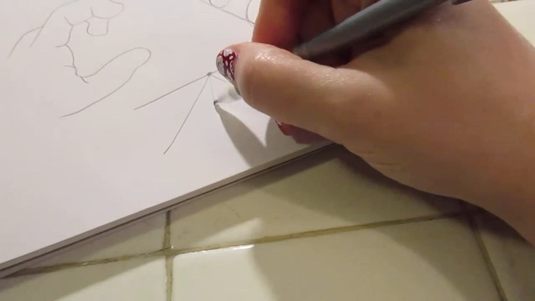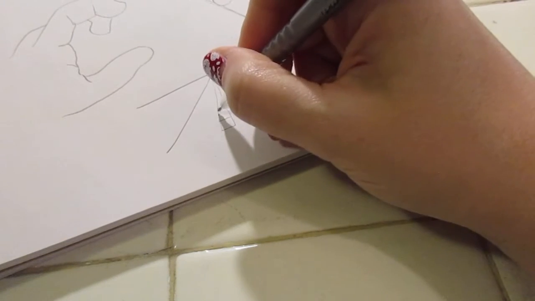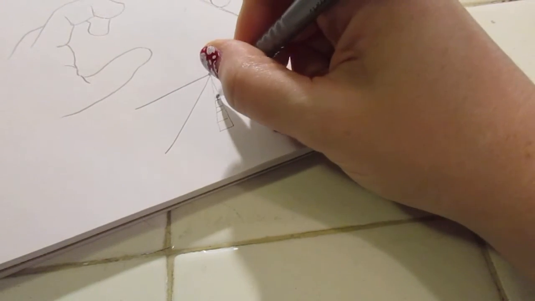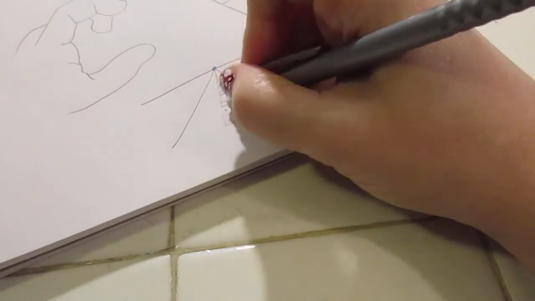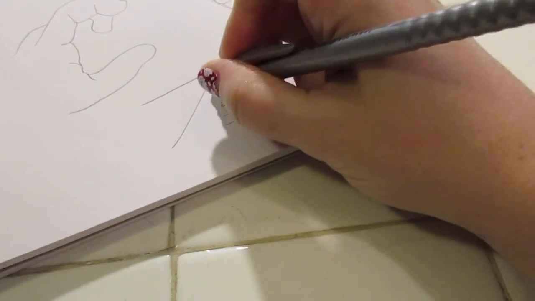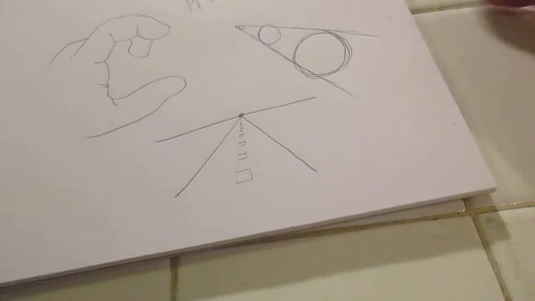And if I have little stripes in the road, you know, like roads do, they get smaller and smaller and smaller as they get closer to that vanishing point. So see, it already looks like a road, and all I did was just kind of doodle that out.